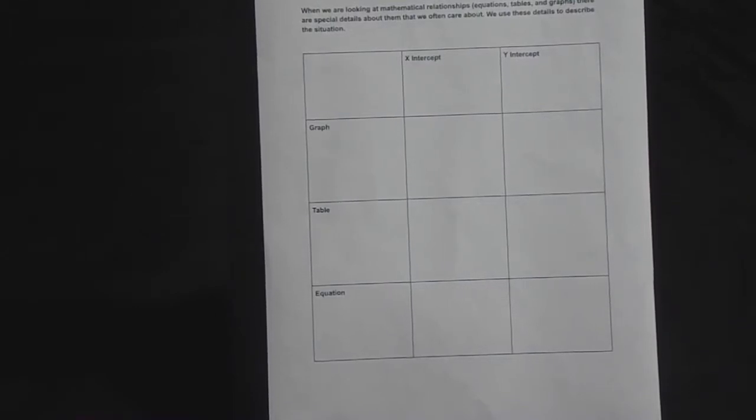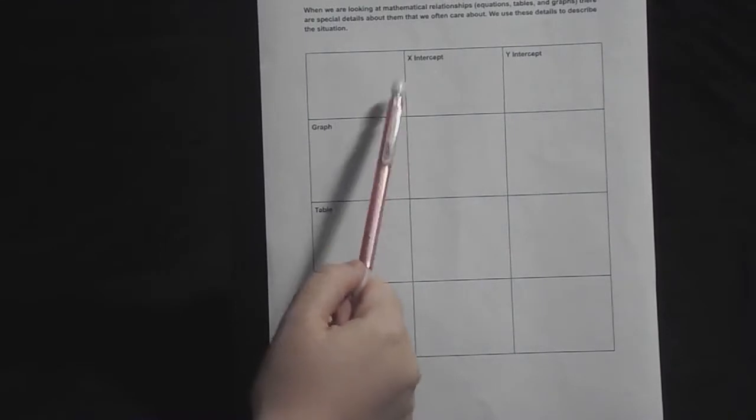We use these details to describe the situation. So often, they're going to start in math asking you to describe situations and what's going on. And this is a really common two descriptive words, the x-intercept and the y-intercept.